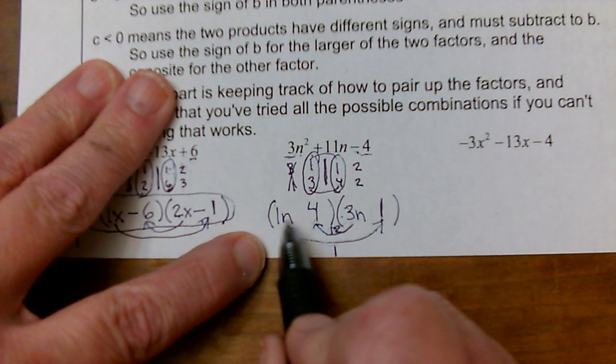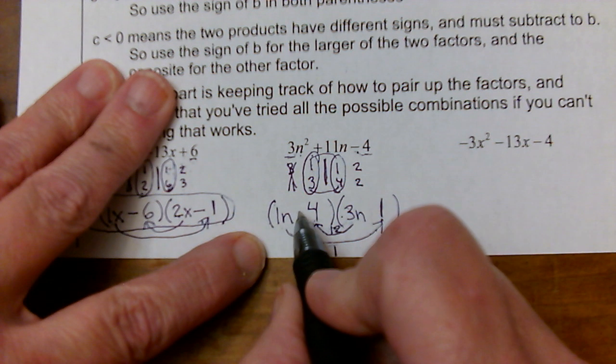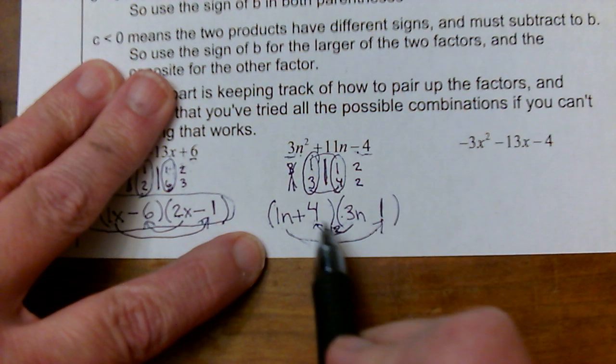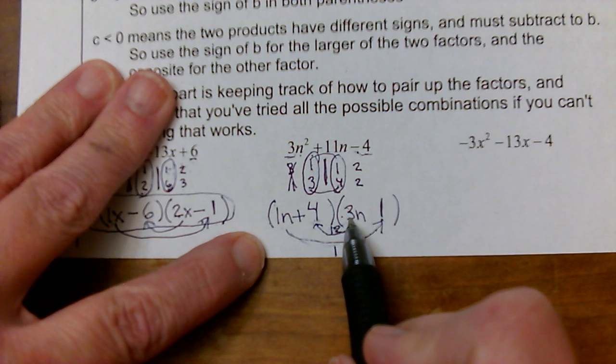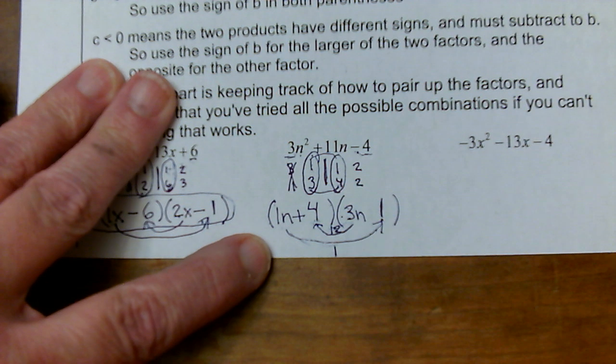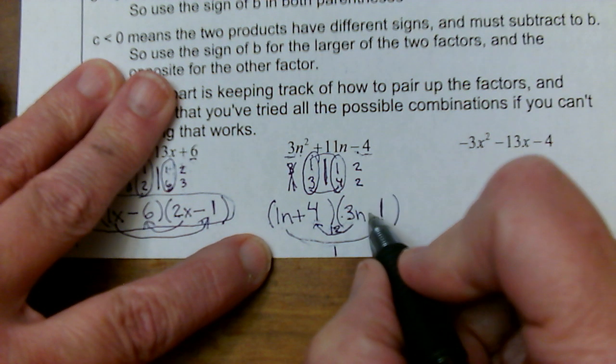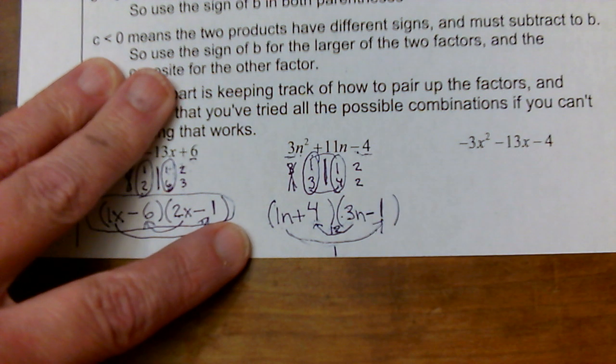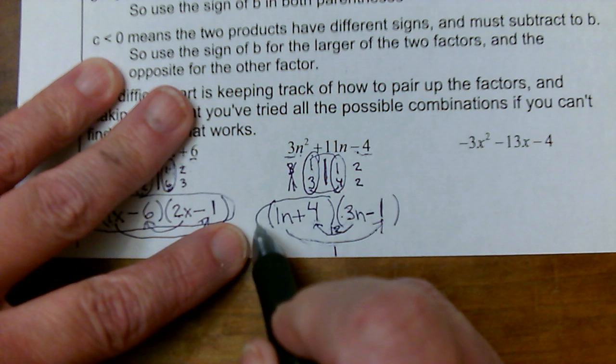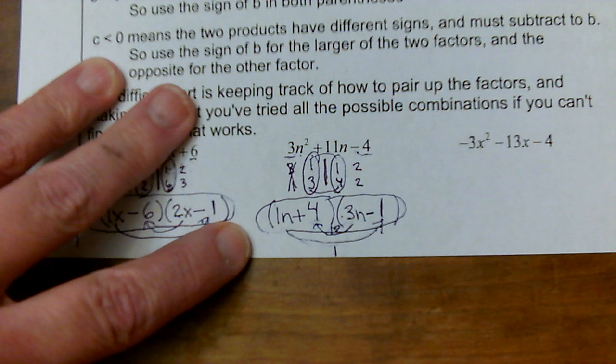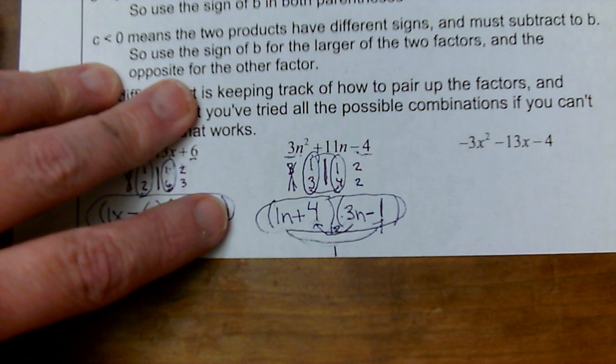Well, I don't want to put a sign in front of the first terms, so here's where I need to put my plus sign so that when I multiply these I get positive 12n. And that means since they were different, this one has to have the minus. So this is the factorization of 3n squared plus 11n minus 4.